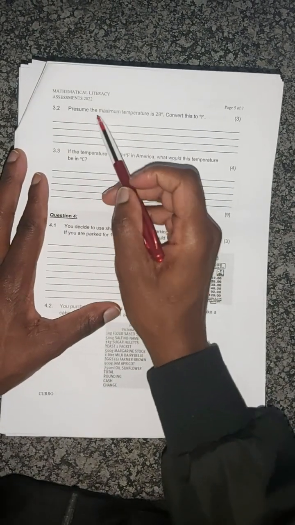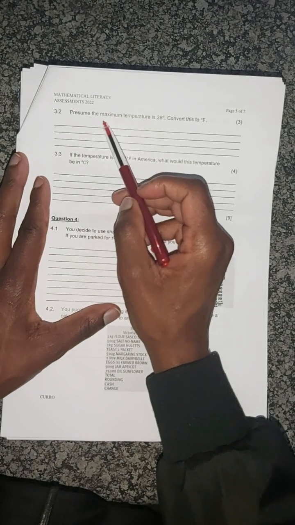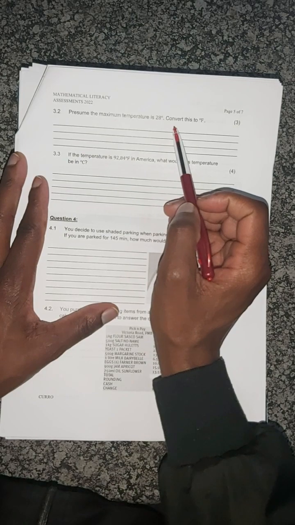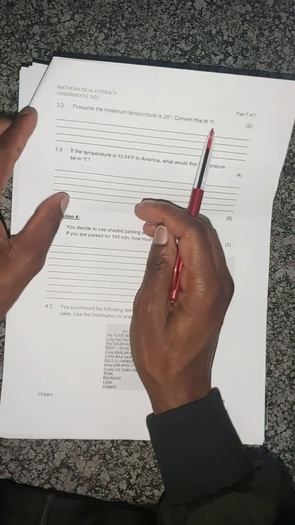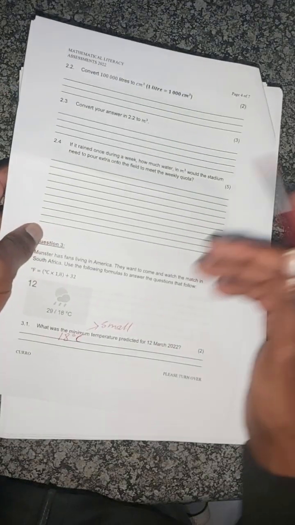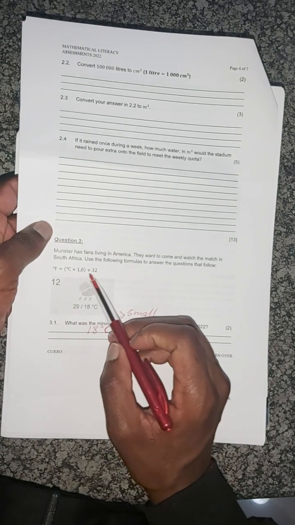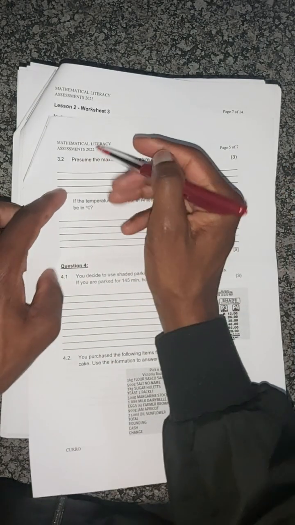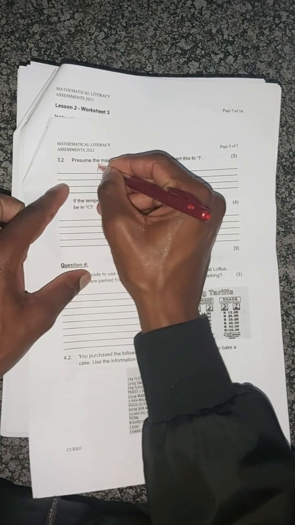Now let's look at 3.2. Here they're saying that predict the maximum temperature is 28 degrees Celsius. Convert this to Fahrenheit. If you go to this side, you'll recall that you were already given the formula to find the temperature in Fahrenheit. So yours is to just write down that formula as it is.